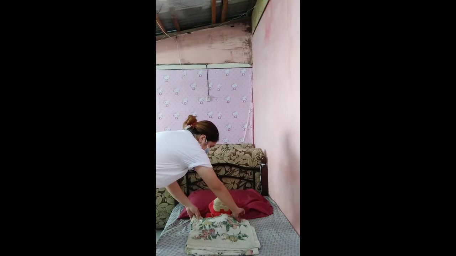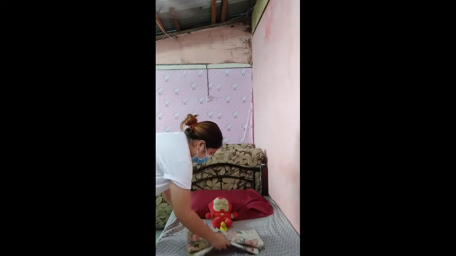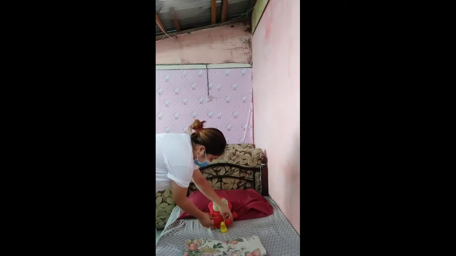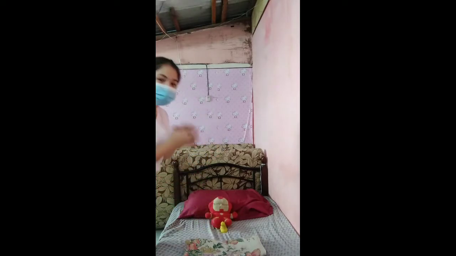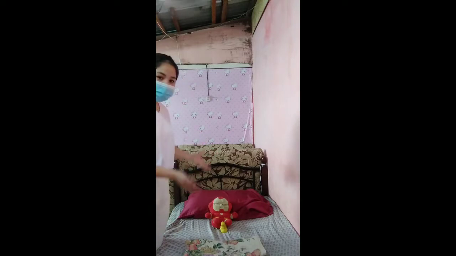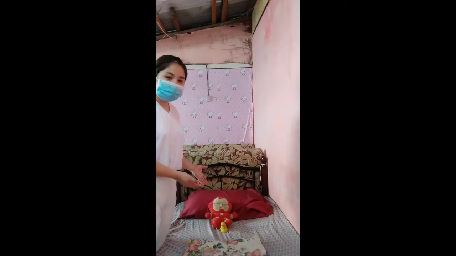So, sir, please raise up. Okay. After that, we need to position the patient in lithotomy position, ready for the procedure. So here, he is ready for the procedure.